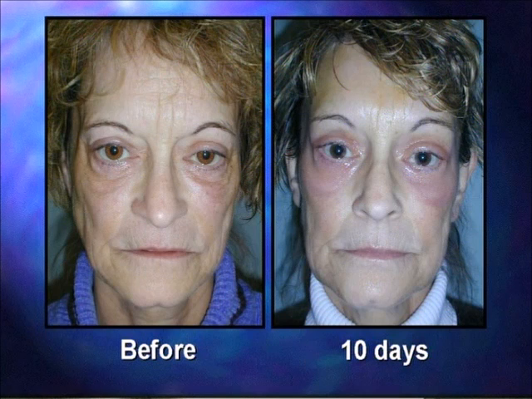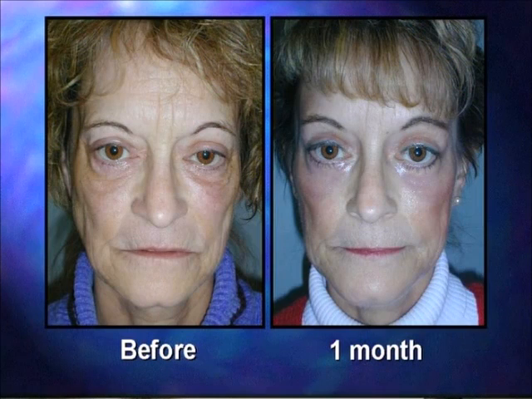This is what she looks like at 10 days. By that time, the skin has healed from the standpoint of the epithelium. The epithelium has been replaced. It's still red and shiny and pink, but the skin is no longer raw. And at 1 month, the redness is improving, the swelling is improving, and her lid margin is holding up relatively well with the tightening. And this is her 6-month follow-up.